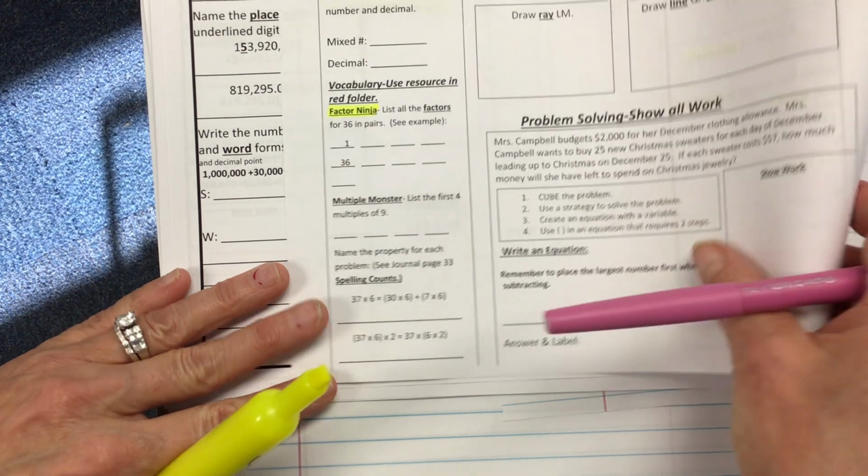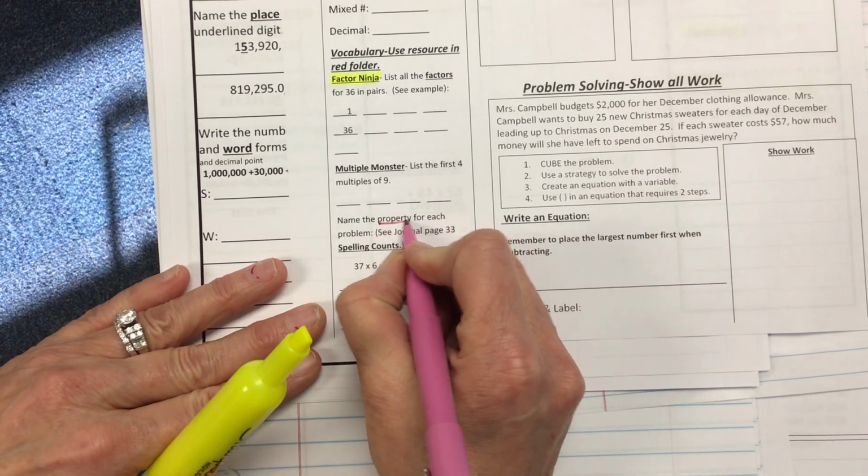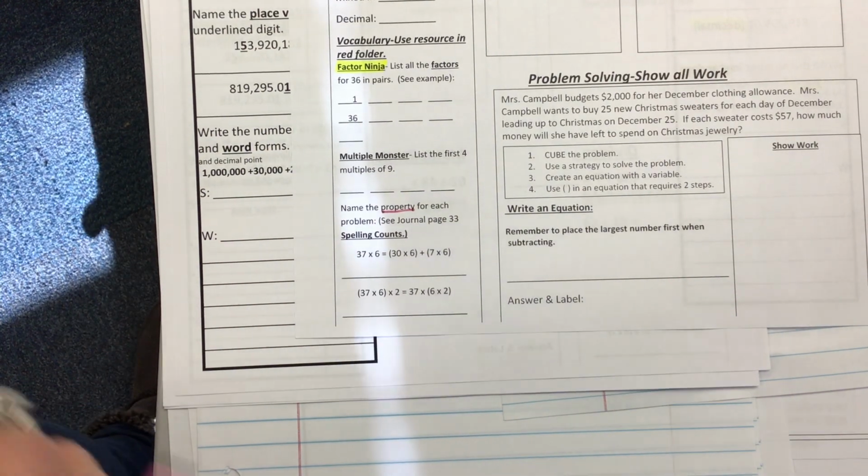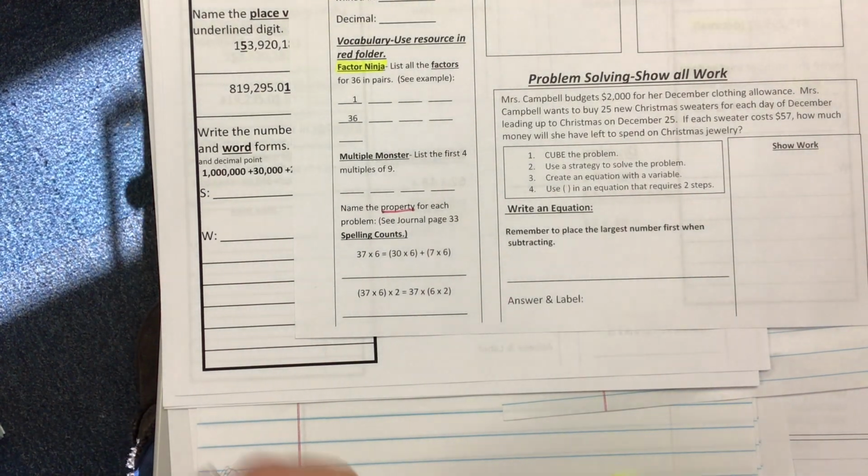And then you're going to go to journal page 33. These are math properties. You need to spell them correctly, and they need to be uppercased because they are proper nouns.